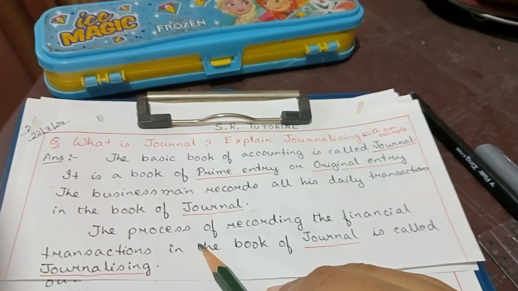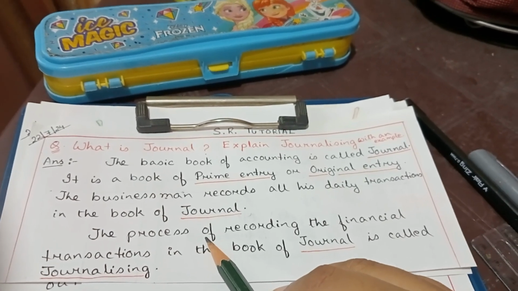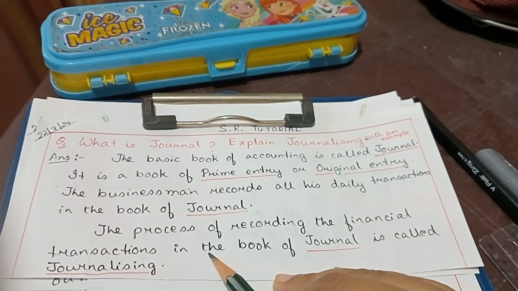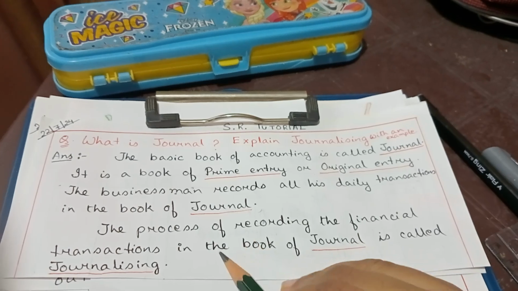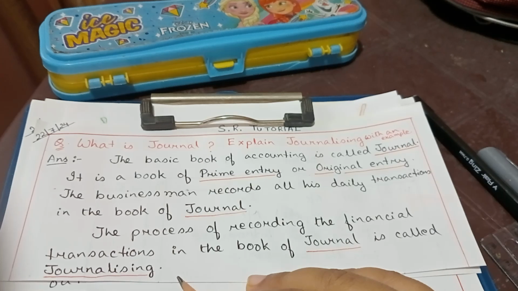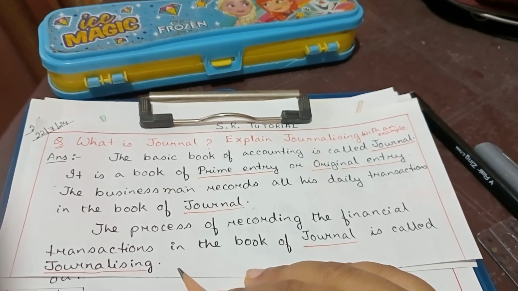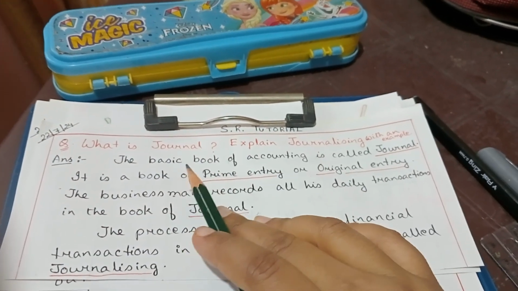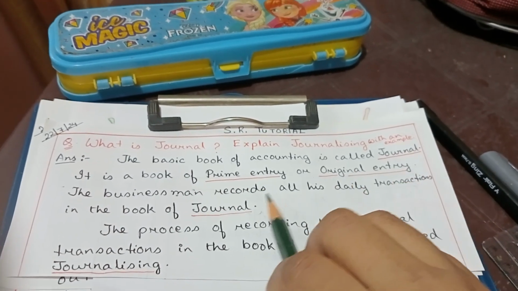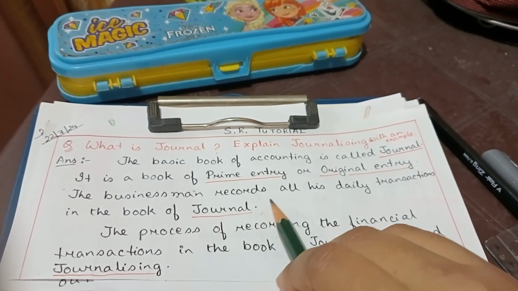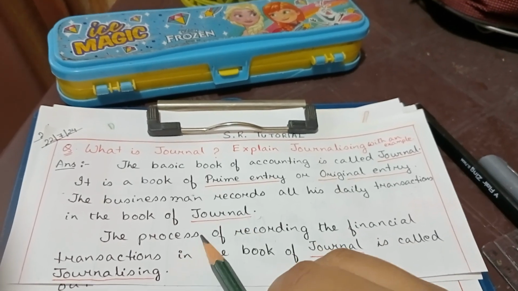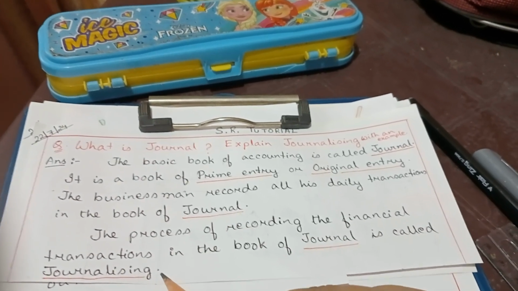The process through which the businessman records all the financial transactions of his business in the book of journal is called journalizing. So you have understood, journal is the basic book of accounting. It is a book of prime entry or original entry. The businessman records all his daily transactions in the book of journal, and this process is known as journalizing.